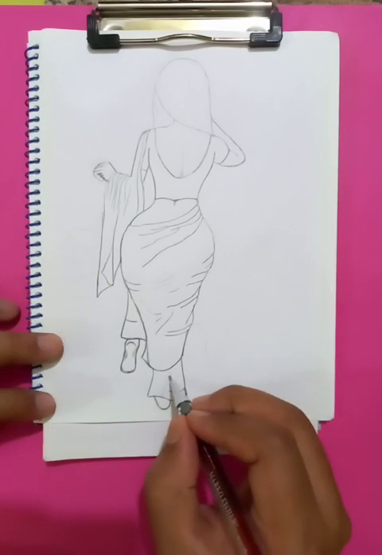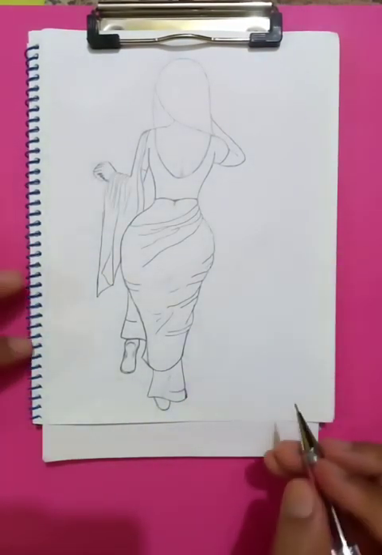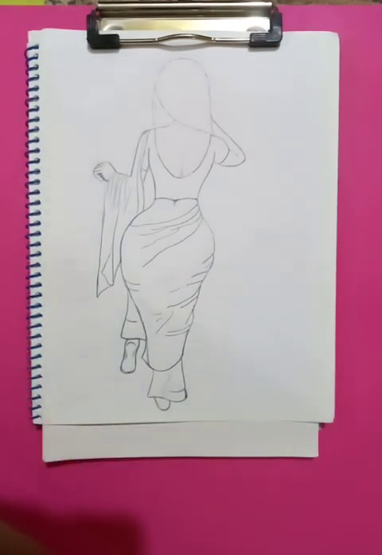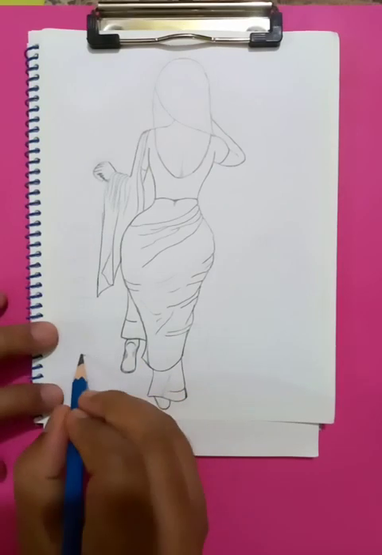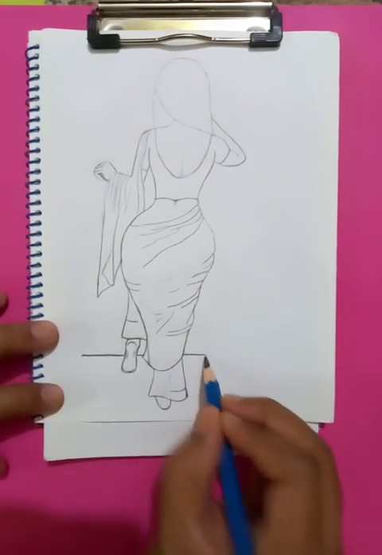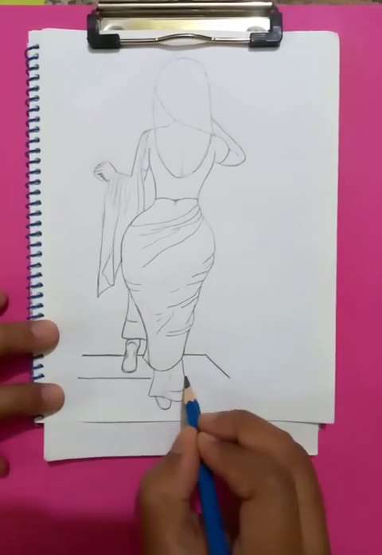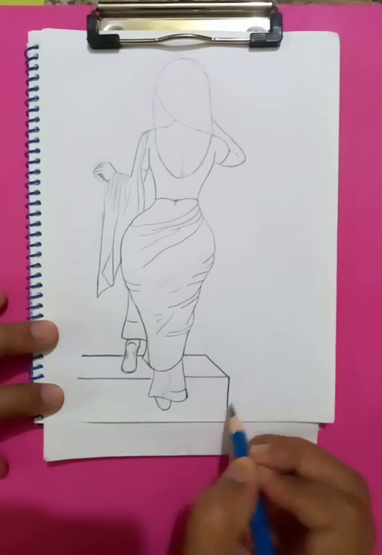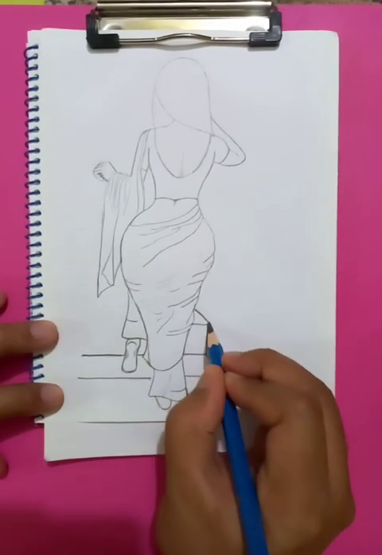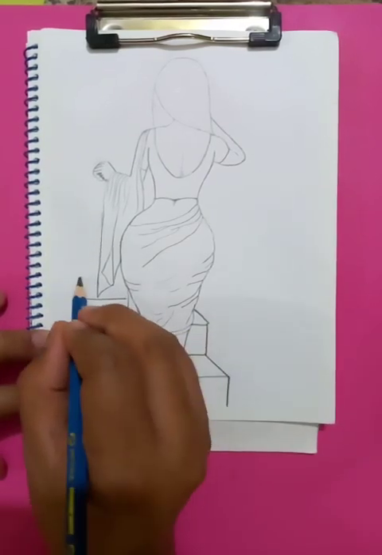Okay, so you can see that she's moving upward. Now I'm going to put the staircase with a pencil. This is the usual staircase. She is climbing. All right.